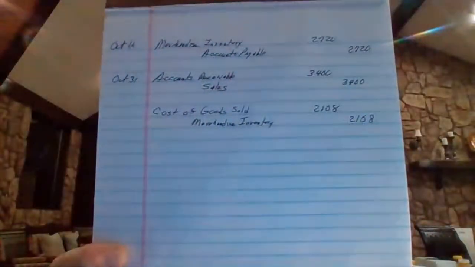And now weighted cost, the first two entries are identical. What's going to change? Again, the names of the accounts are the same, but the amount changes for the last entry. That reduces the inventory and increases the cost of goods sold. I forgot what it was, so I'll look at my table, 2,108. And there it is.